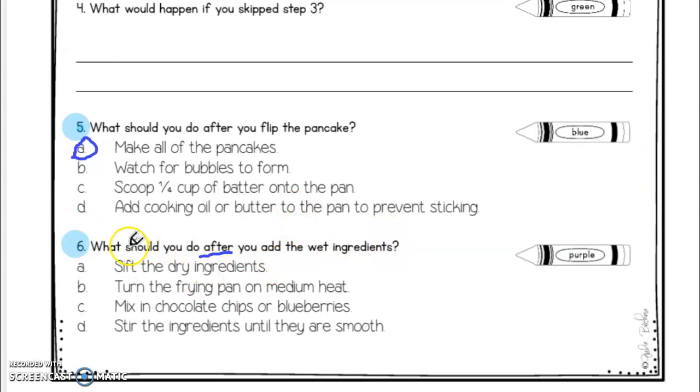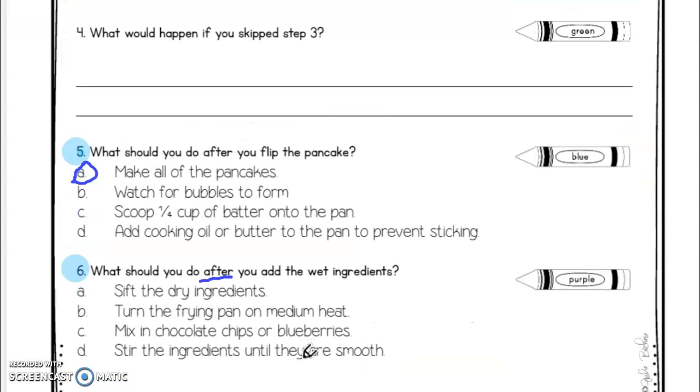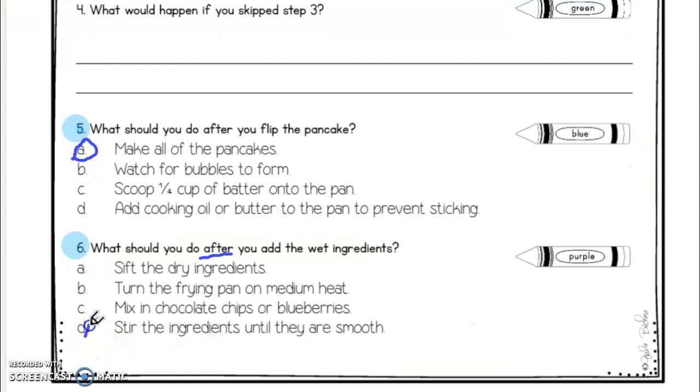After you add the wet ingredients, you sift the dry ingredients, you turn the frying pan on medium heat, mix the chocolate chip or blueberries, stir the ingredients until they are smooth. Let's see which one comes first, right after we melt the butter. Mix until the batter is smooth, and then we add the chocolate chips. So we have to stir the ingredients until they are smooth. Choose D.